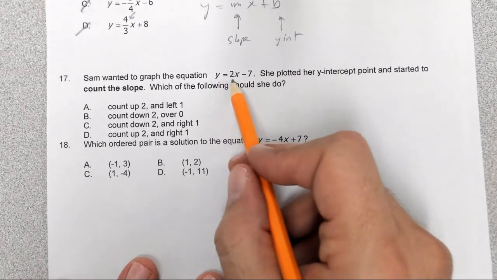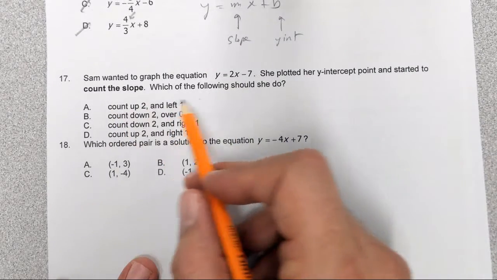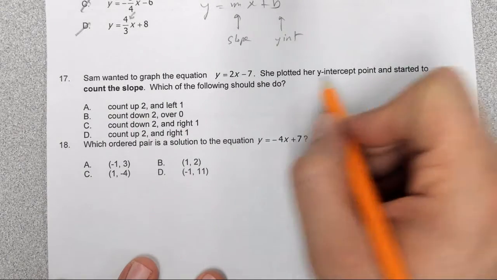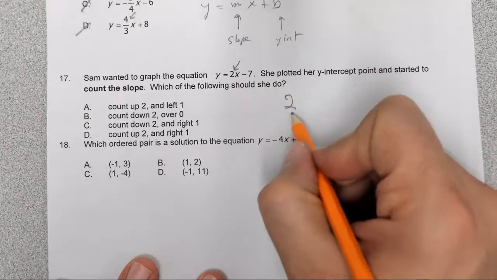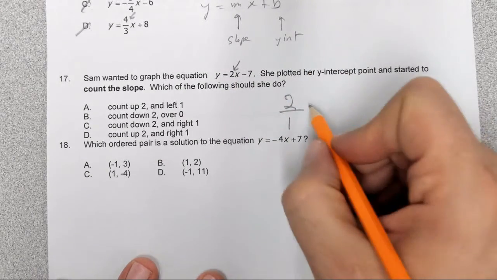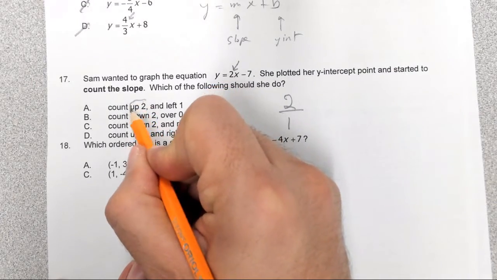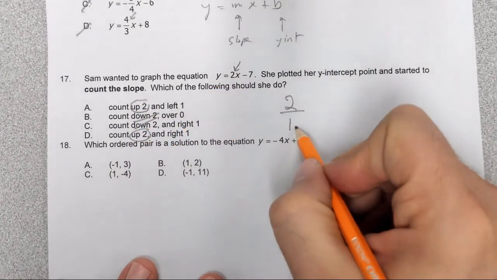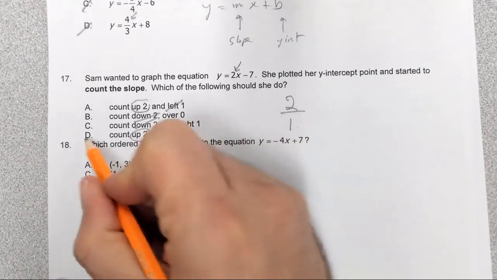Sam wants the equation y equals 2x minus 7. She plotted her y-intercept points and started to count the slope. Which of the following will she do? Again, if she's going to use rise over run, we need to use the slope of 2, which is rising 2, running 1. So when you rise in a positive, you go up. And the 1 is also positive. That's right. The answer is D.